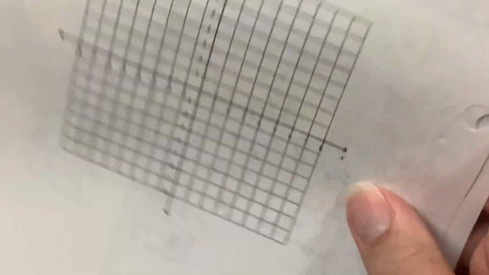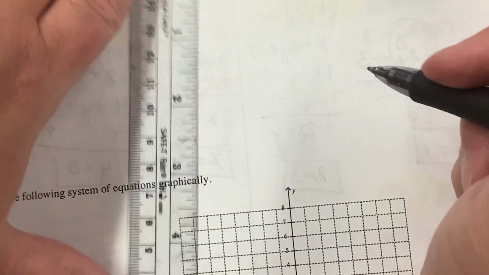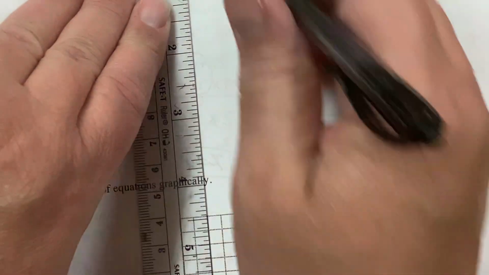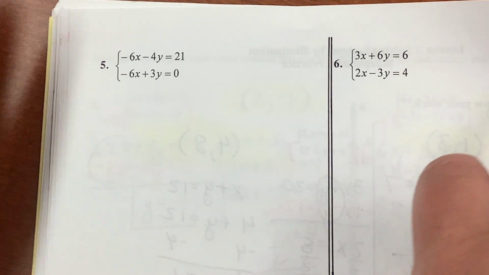Don't get mad at me if one of these happens to have a fraction in it, because sometimes fractions happen. It's all right. You don't mind, right? One little tiny baby fraction? It's all right. It happens. Here we go. All right. Okay, that is a great problem.